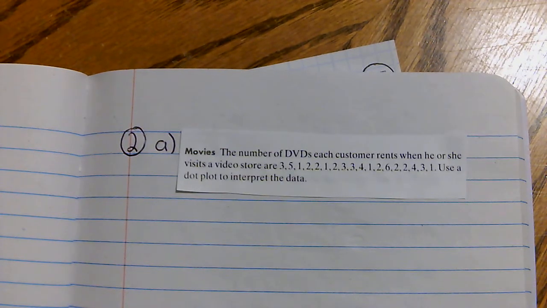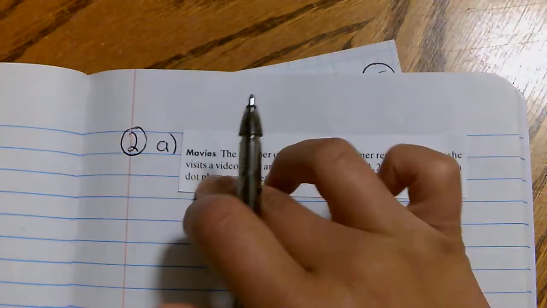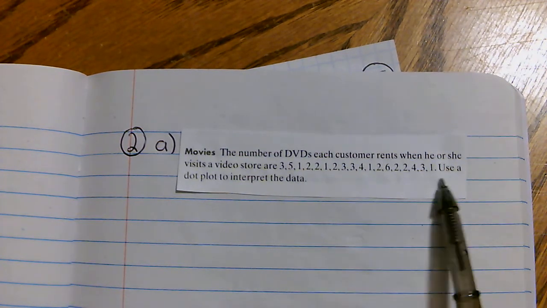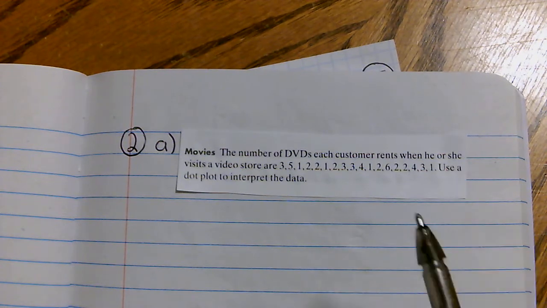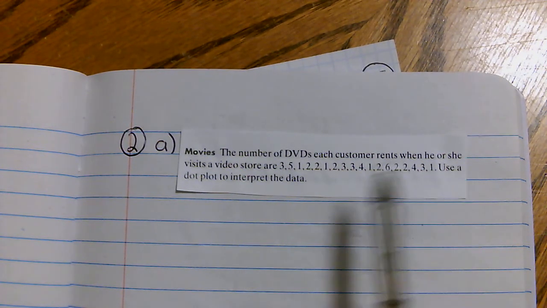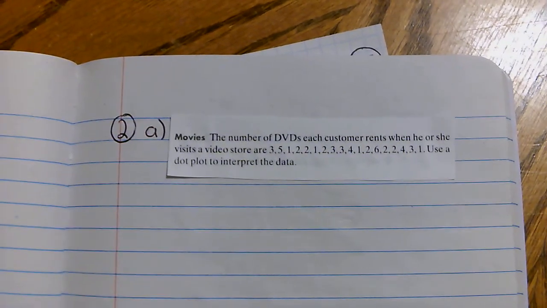Alright. So, I'm going to go ahead and read this one and then we will get started. So it says, the number of DVDs each customer rents when he or she visits a video store are, and then it lists out all the numbers. Then it says use a dot plot to interpret the data. So we first need to make a dot plot, and then we'll get to that part. So here's how you make a dot plot.